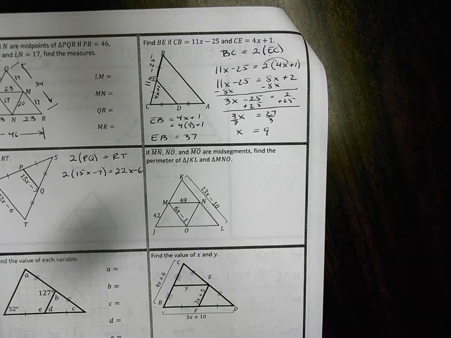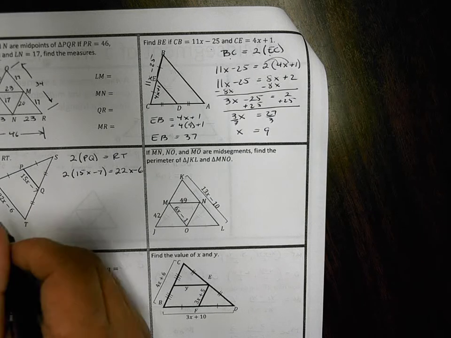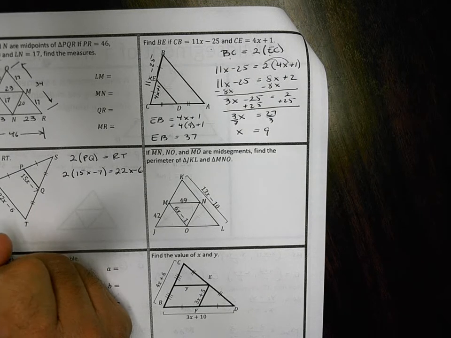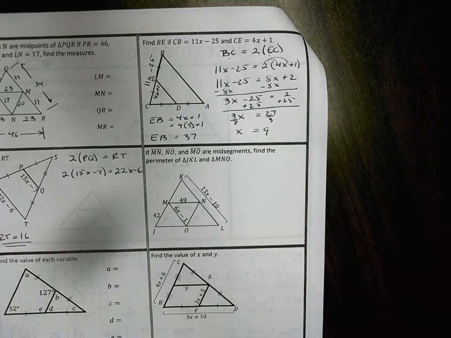Let's see, 30, 22, 8x. Oh no, yeah, 30, 14, 8. I believe x equals 1, so I'm not positive, but I think x should equal 22 minus 6, which would be 16. Not positive on that. Don't quote me, but I think that's it real quick in my head.